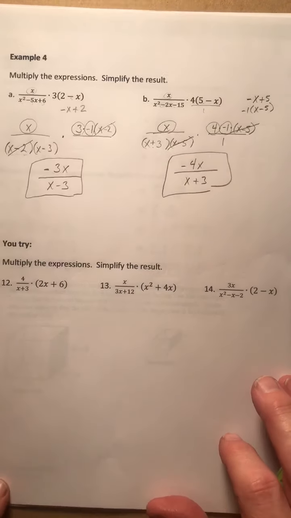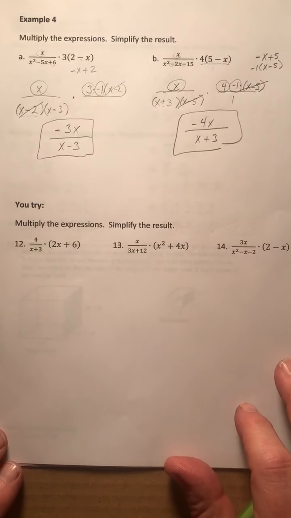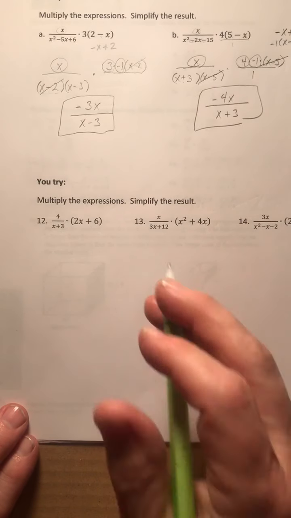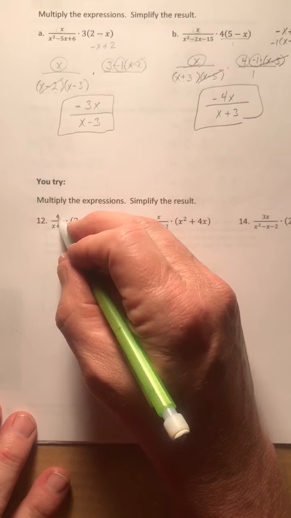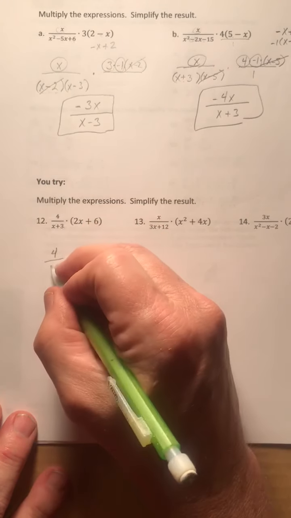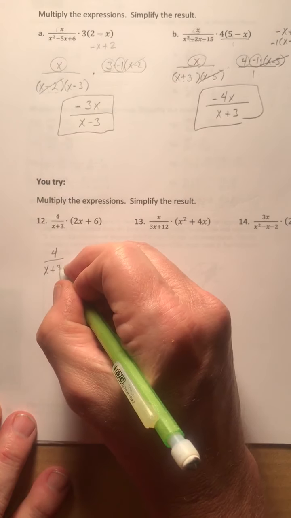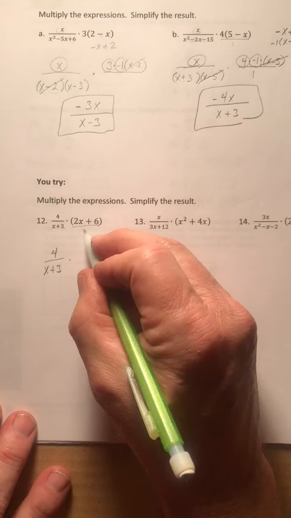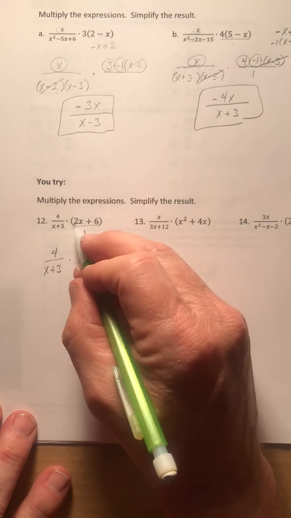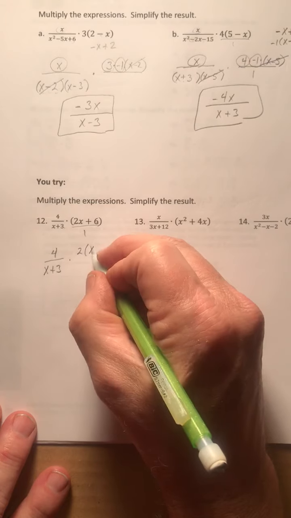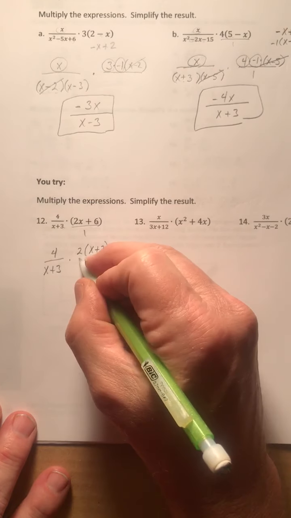All right, I'm going to do the you-tries with you, and then I'll give you homework. So the first one, the 4, can't do anything with it, so you just write it down. X plus 3, we can't factor anything out of that, so we just write it down. Times, we have 2x plus 6. Again, it's over 1. We can factor a 2 out of this. So we factor the 2 out, and it gives us x plus 3 over 1.